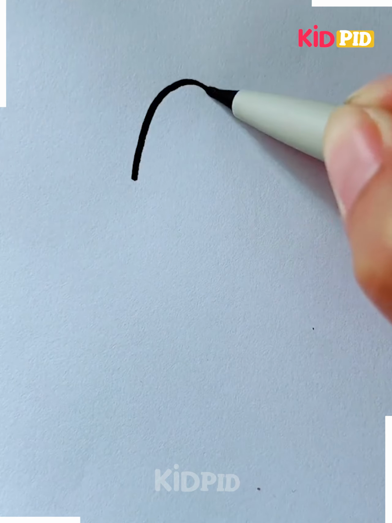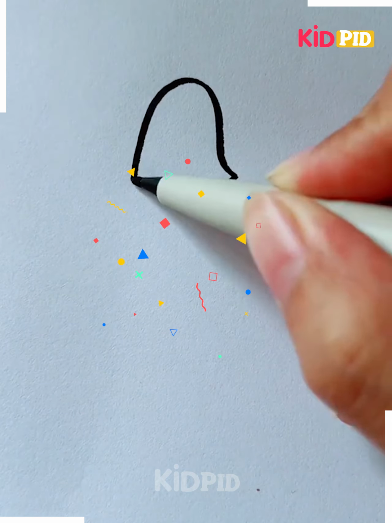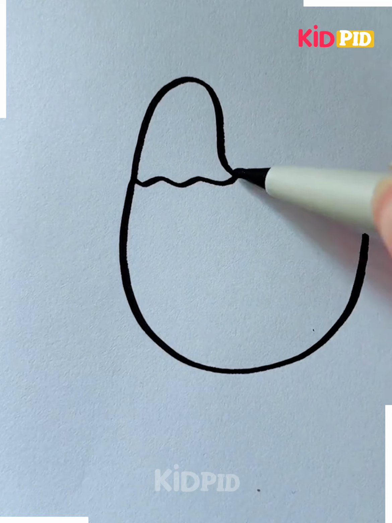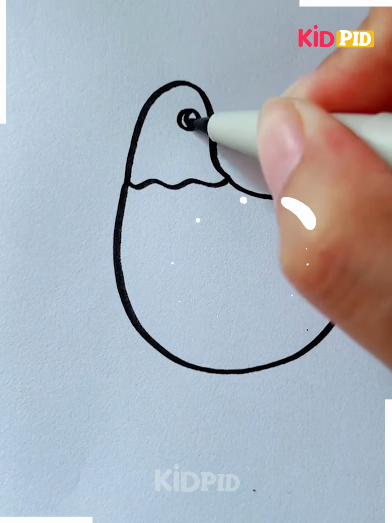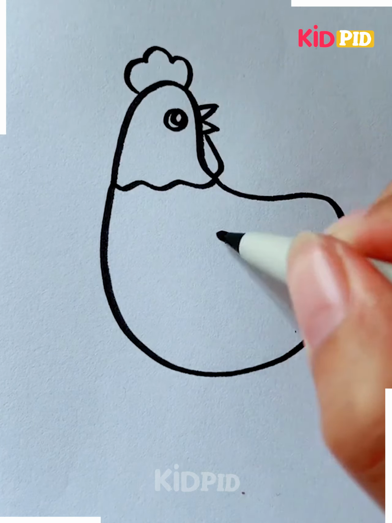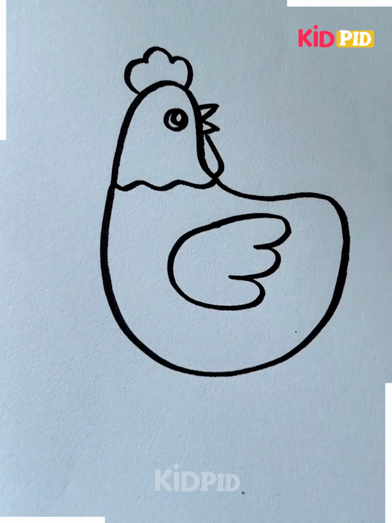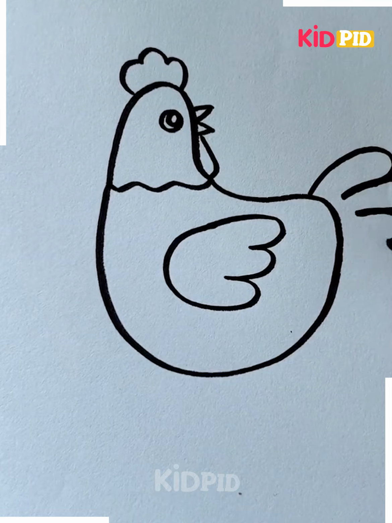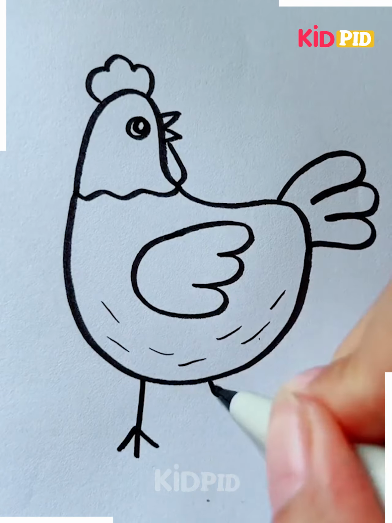Let's move further towards our another bird. For this one, you just have to make a shape that's similar to a round shape but not the round one. From the upper side, you just have to make a cylindrical one. It's going to represent a big fat hen. Don't forget to make the beak. It looks so cute and so easy. It's the cutest of all.